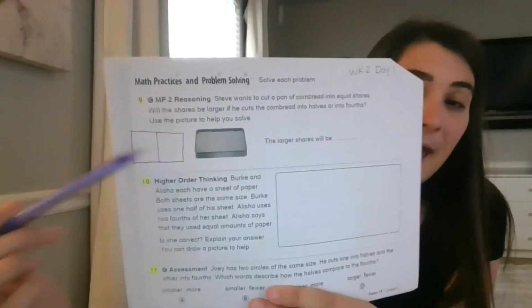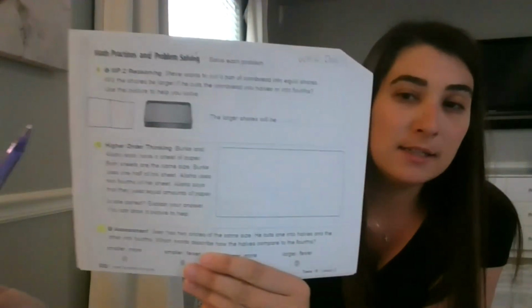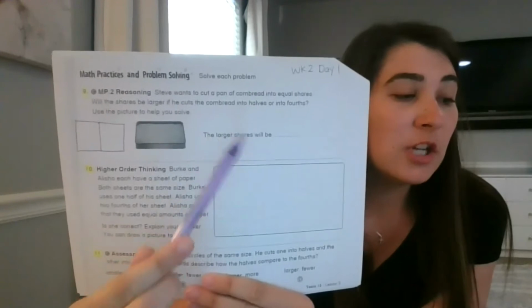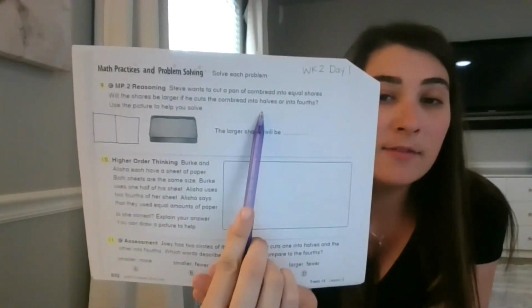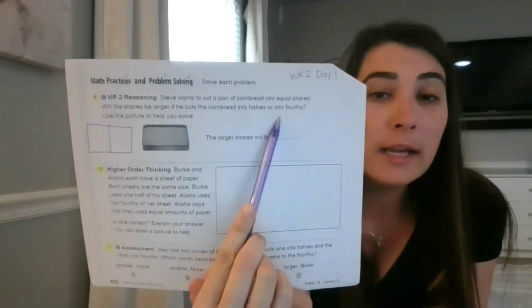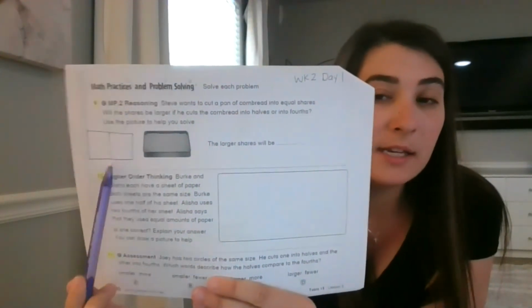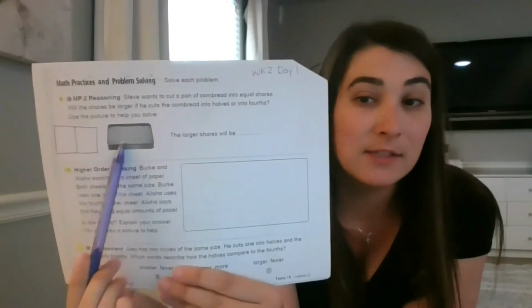So I cut it into halves. So now we have 2 pieces. It said, will the share be larger if he cuts the cornbread into halves, just like we did right here, or into fourths? So now I'm going to make this one into fourths. See why I did two pictures, so I could see halves and fourths.